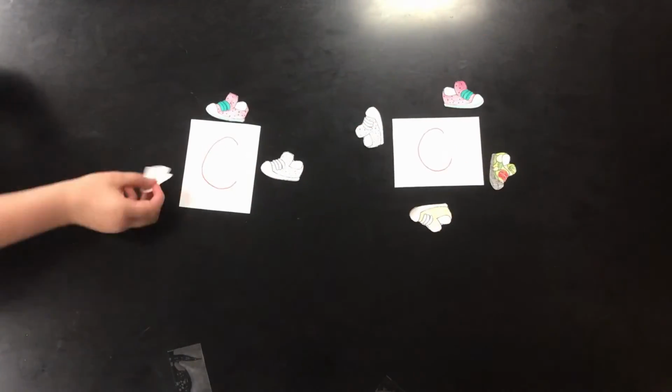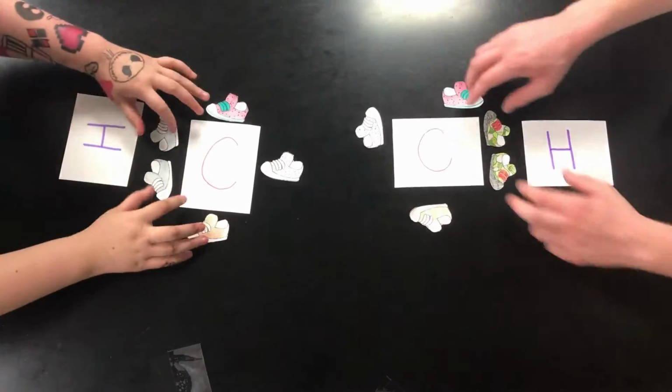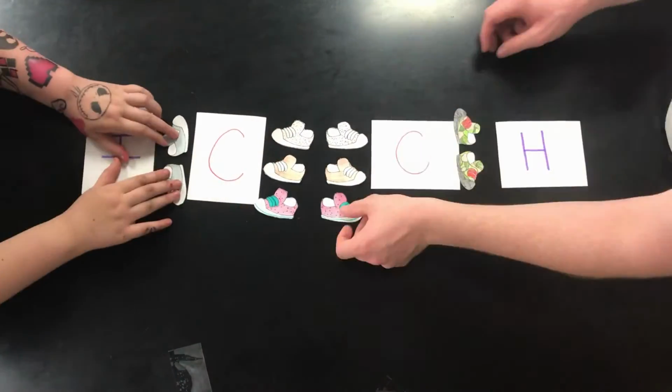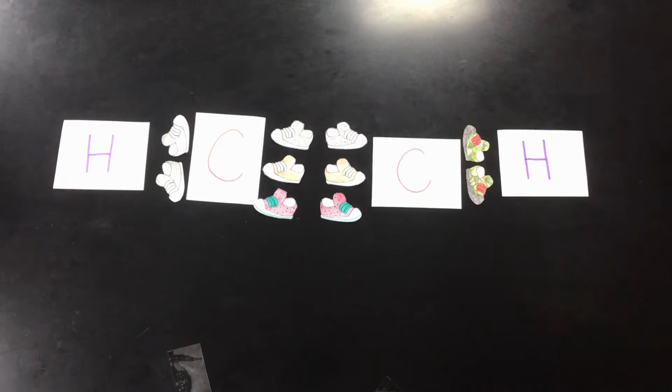Now let's move on to dicarbon dihydride, better known as ethane. Start by writing the Lewis dot diagrams for each element individually. Each carbon has 4 unpaired electrons. It needs 4 more to complete the octet rule. Both hydrogens have 1 unpaired electron. The carbons will bond with each other, creating a triple bond. This leaves 1 unpaired electron on both of the carbons, which creates an open space for hydrogen to come in and fill in the open space.